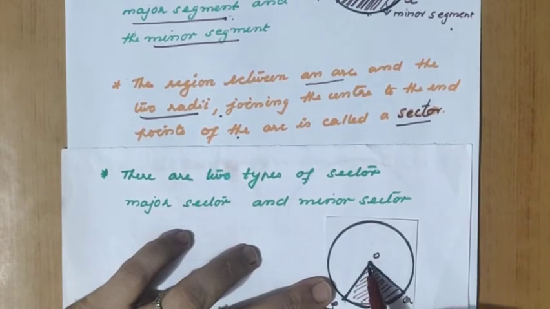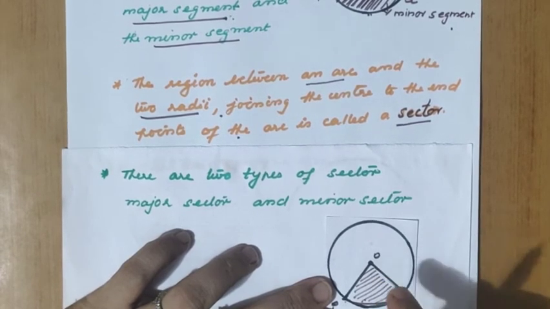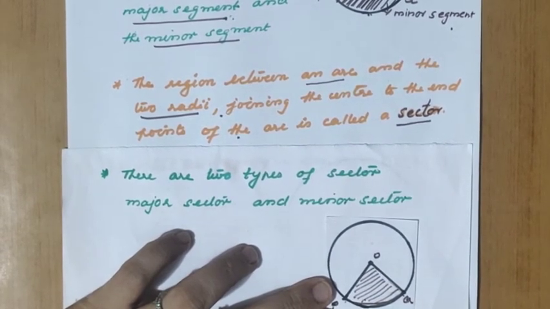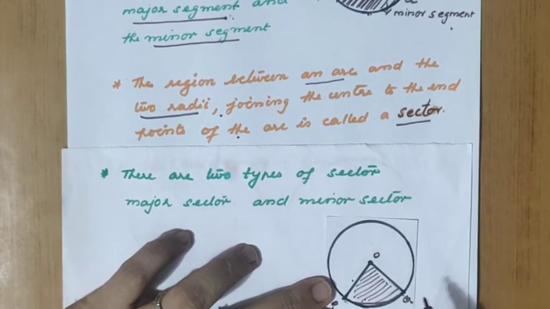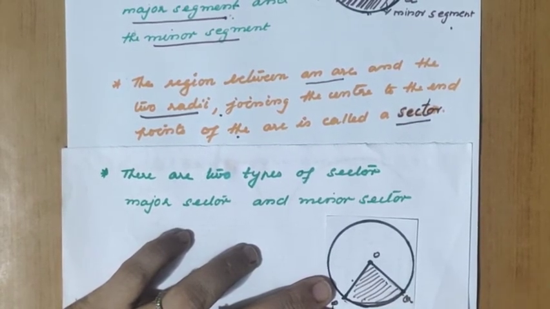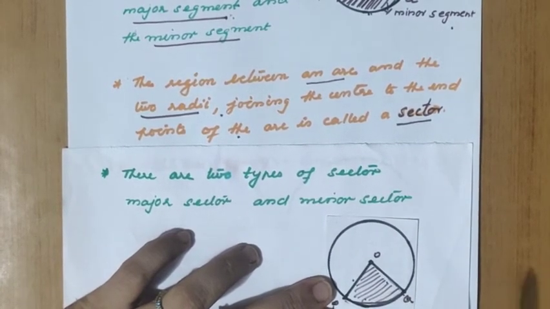Here, the region is bounded by two radii and the arc of the circle. In both cases the arc of the circle is there. In the segment case, the chord is considered. In the sector case, the radii are considered. In both cases it is a region.